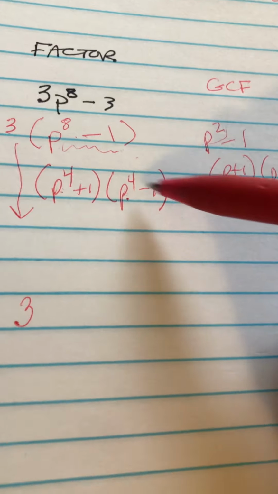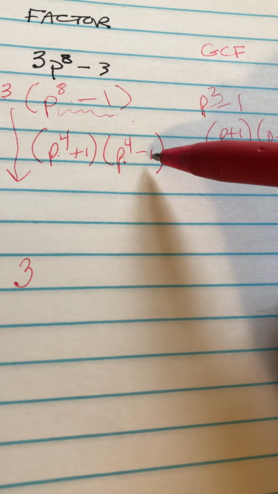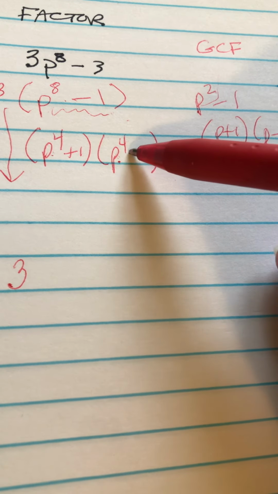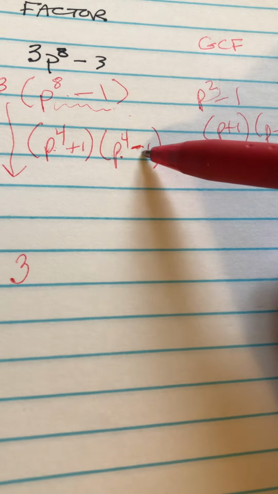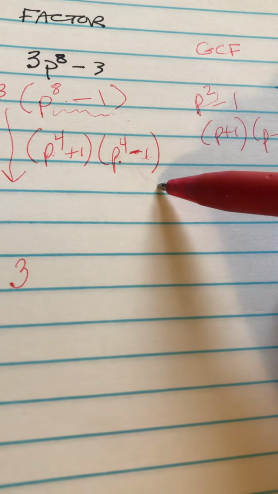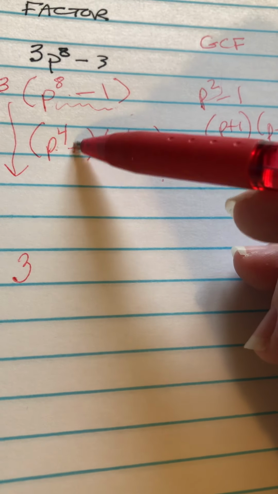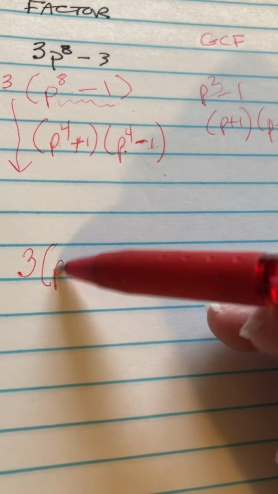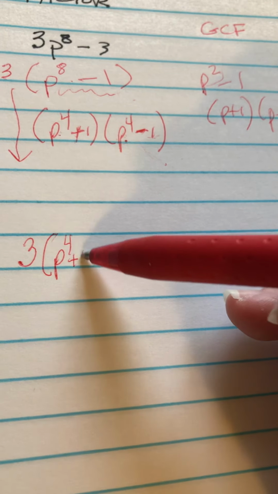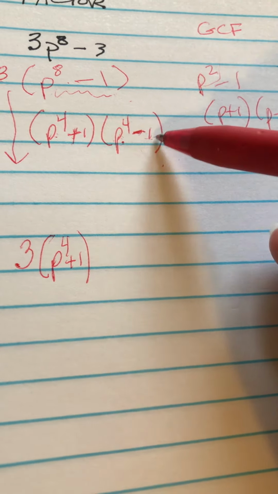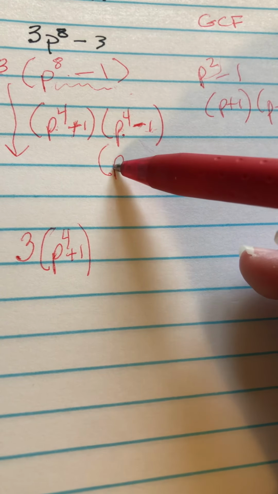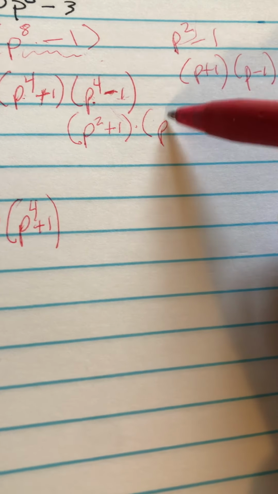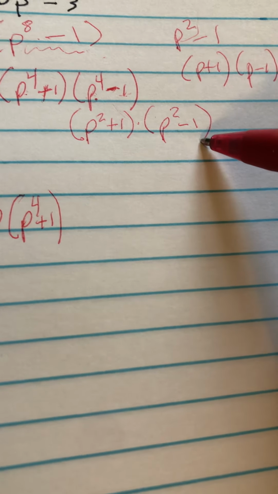So at this stage, we're not finished though, because having two terms and a subtraction sign where both terms have a square root, we could break this one down further. This one we can't because it says plus. So that one will become part of our answer without changing it. But this one we can break it down into p squared plus 1 and p squared minus 1.